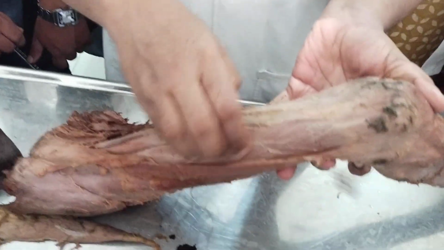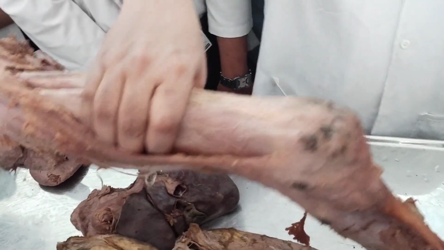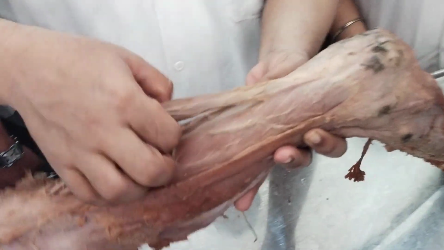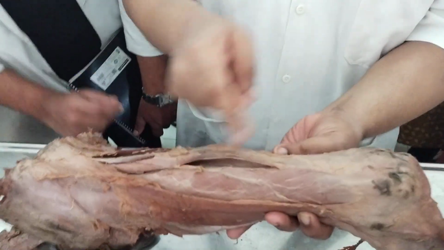Then recognize this large muscle very well that I am holding with my entire right hand. This is the quadriceps femoris, the largest muscle in the body, and here you get four components. Sorry, quadriceps means four. This is the rectus femoris, and then there are the three vasti.